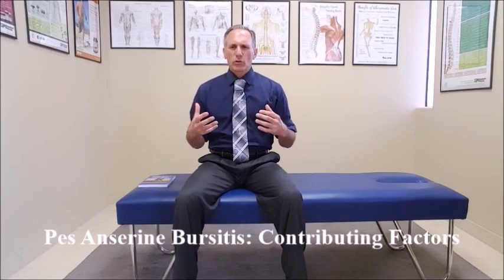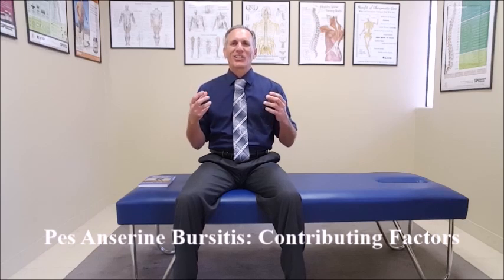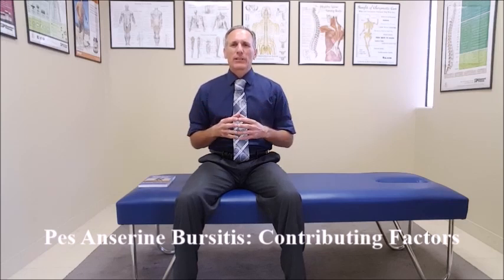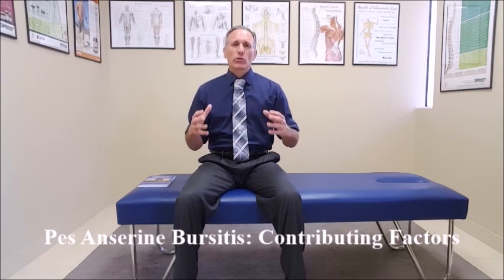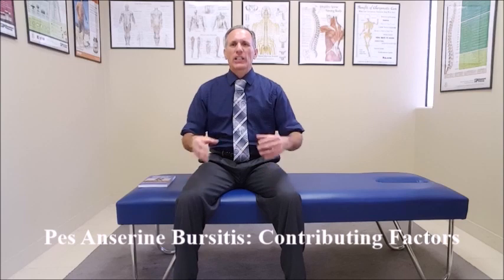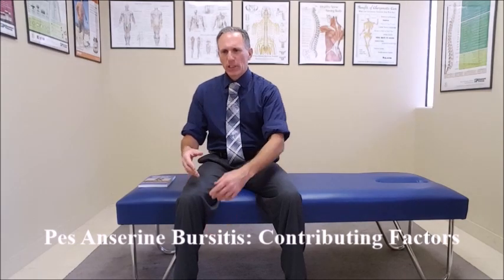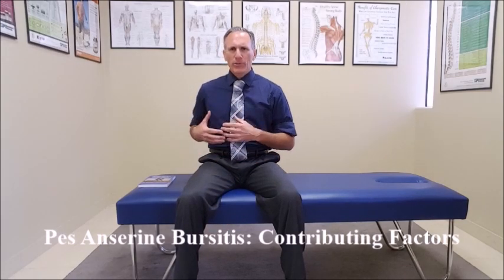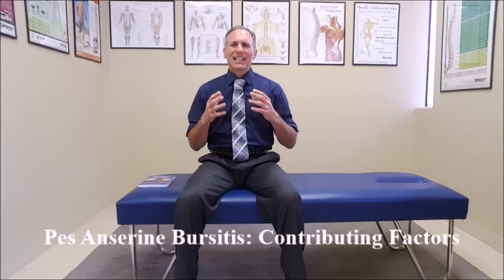It can also contribute to multiple musculoskeletal conditions. Pes Anserine Bursitis is one of those conditions. So we always want to strengthen the entire kinetic chain from the foot coming all the way up to make sure that everything is functioning properly.